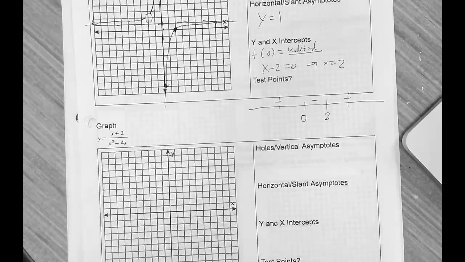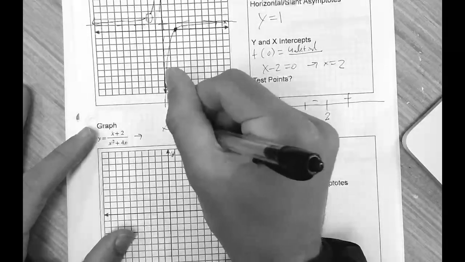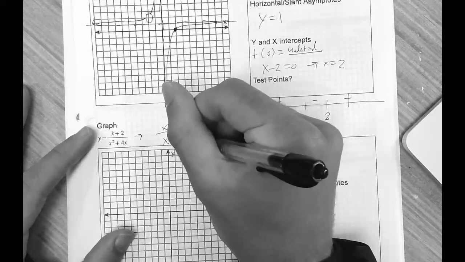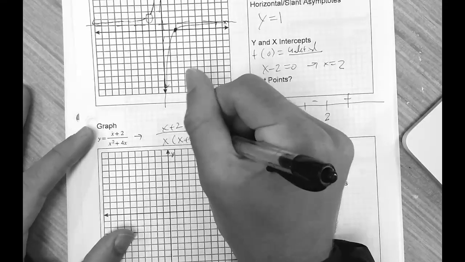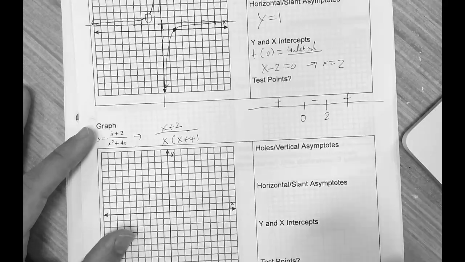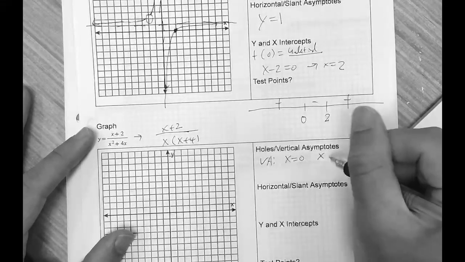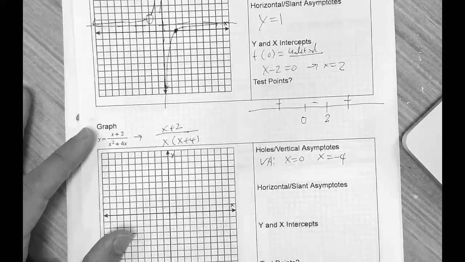Okay. x plus 2 over x squared plus 4x, same idea. We're going to factor top and bottom. x plus 2, we're good. And then x plus 4 on bottom. There are no holes here, because there's no factors that are the same. We do have 2 vertical asymptotes. We have one at x equals 0 and one at x equals negative 4.